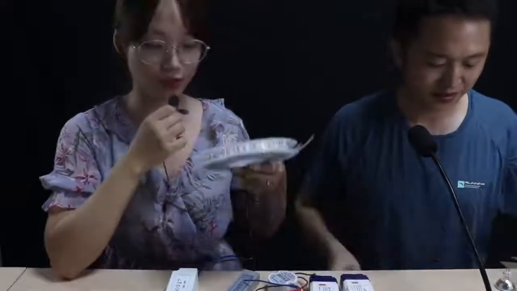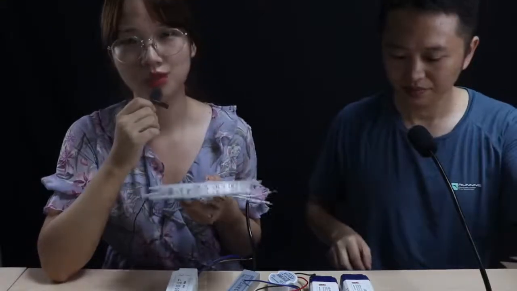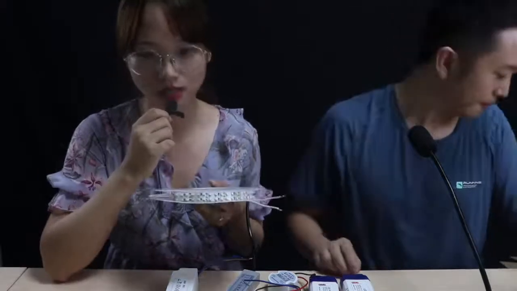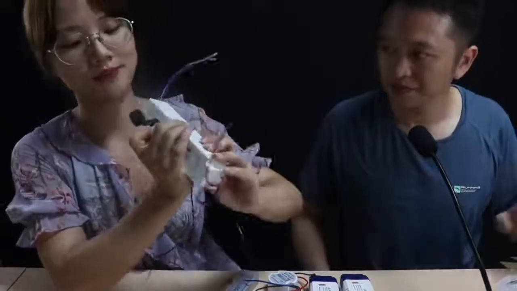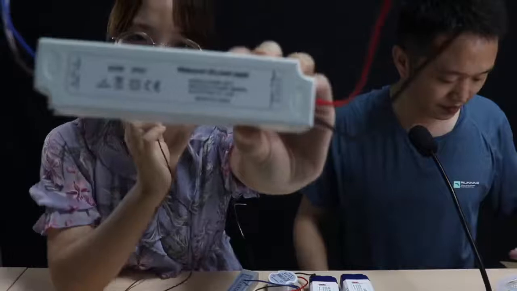So can you recommend some power supplies for this LED strip? Yes, because these LED strips, we can see, need 40 watts. So I recommend you use the 60 watts transformer. Let's see which one. Well, I found it. 60 watts.